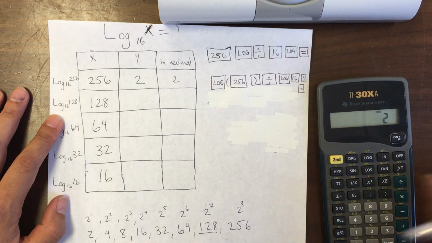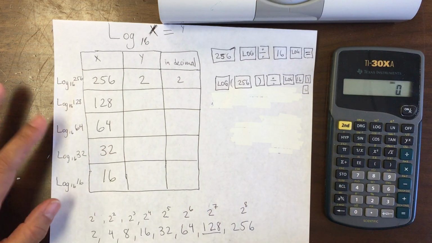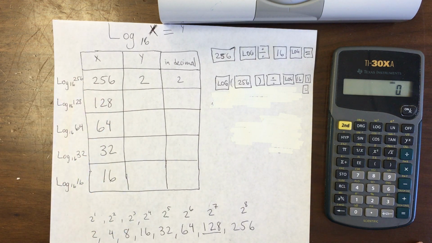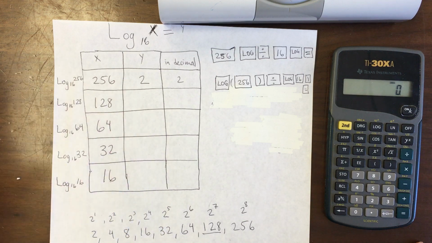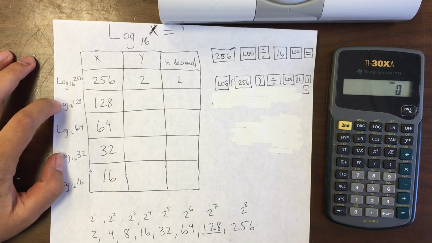Okay, so let's see. We're going to end up with decimals and fractions in here, and as I told you, I'm going to show you an easier way.